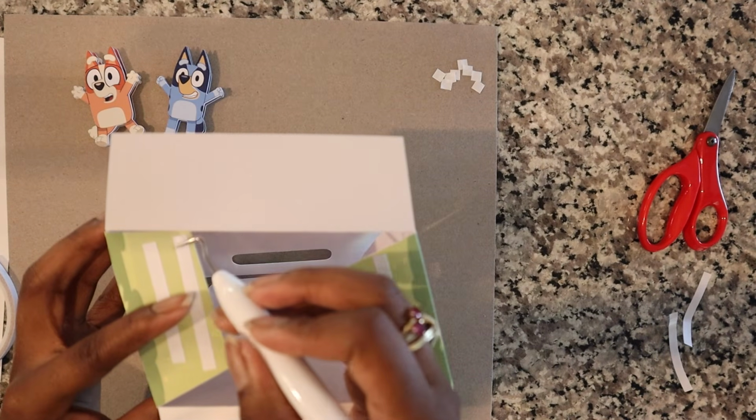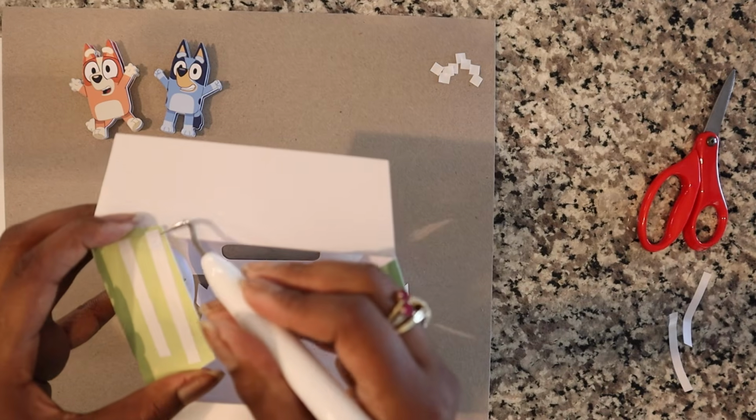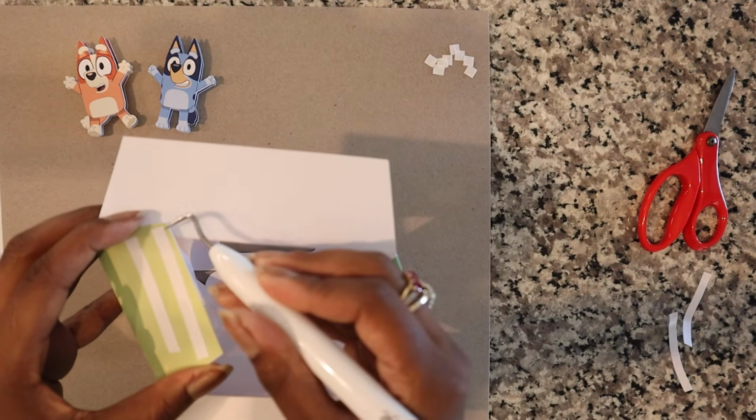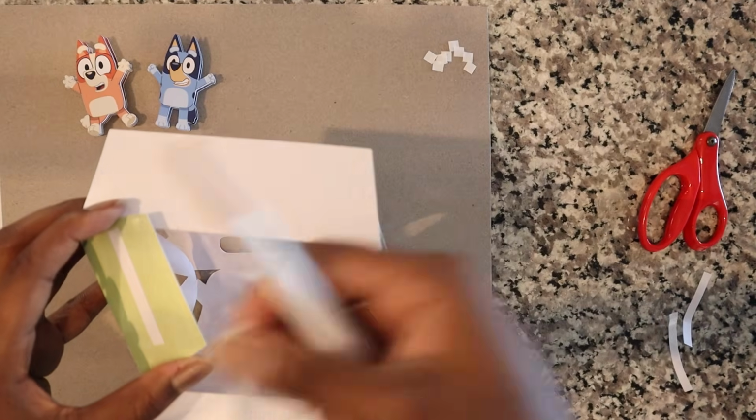Then I'm going to use my weeder to help me peel off that paper backing a little bit easier from my double-sided tape.